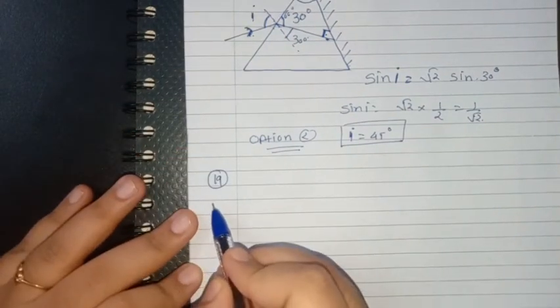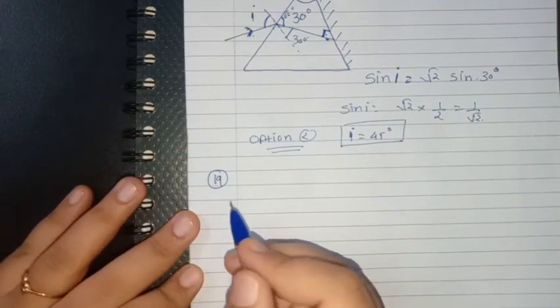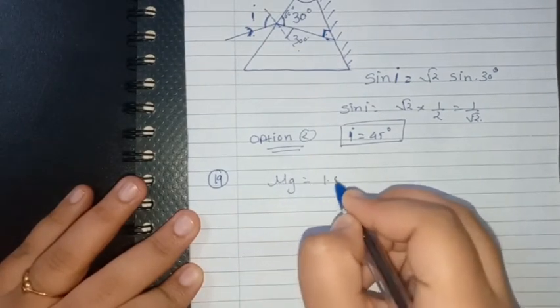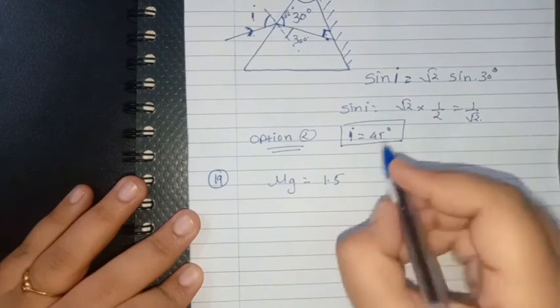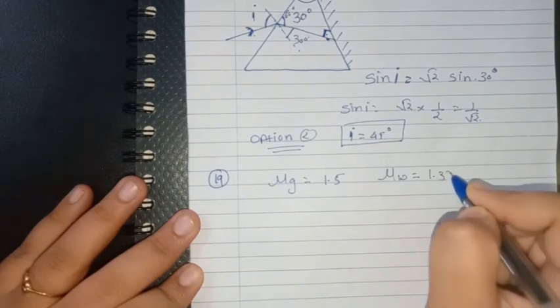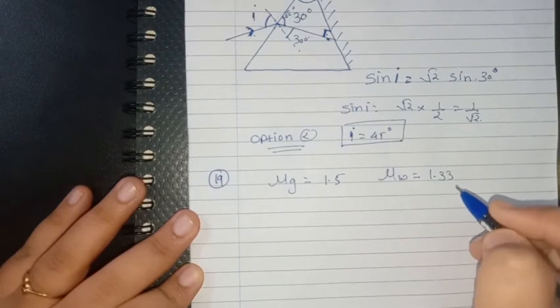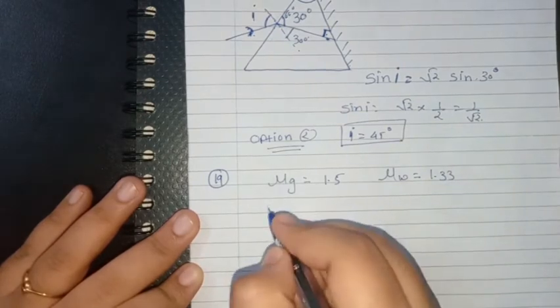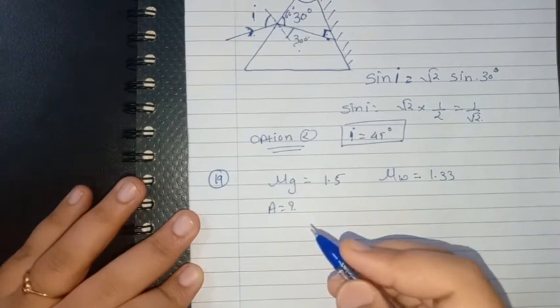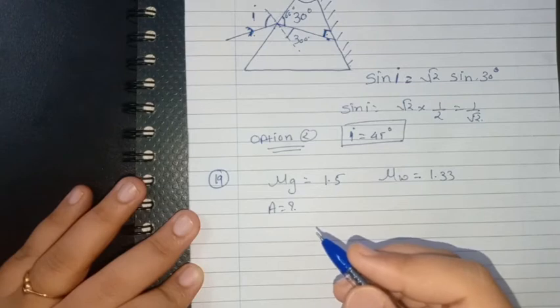In question number 19, a glass prism of refractive index 1.5 is placed in water of refractive index 1.33. We want to find the minimum value of angle of prism A, so that it would not be possible to have any emergent ray.